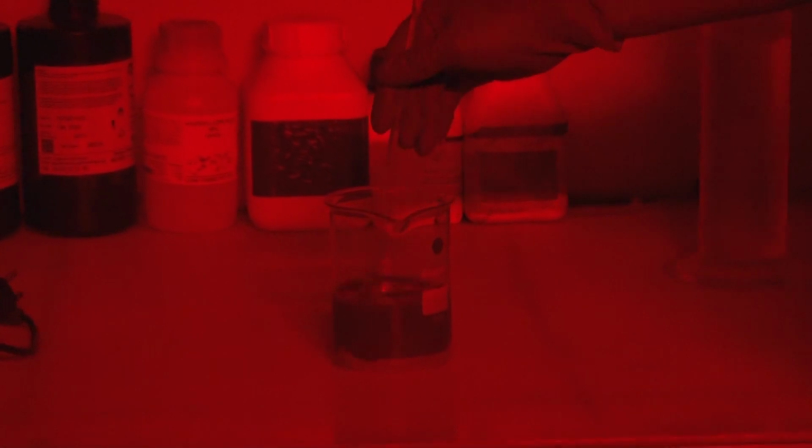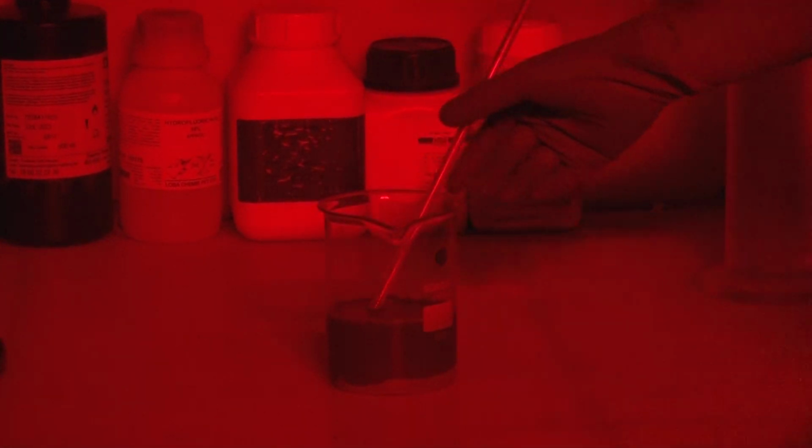Here I have poured the sample with the HCl. Because your sample has carbonate, as soon as the sample interacts with the HCl, you can see the effervescence. This effervescence suggests CO2 emission. So your HCl is reacting with the carbonate, calcium carbonate.